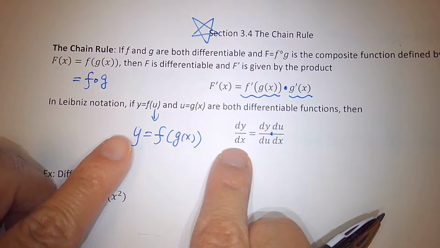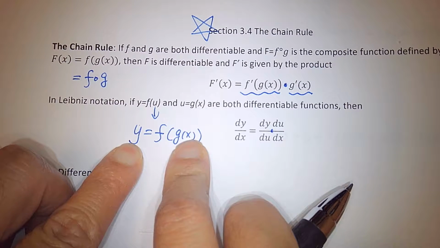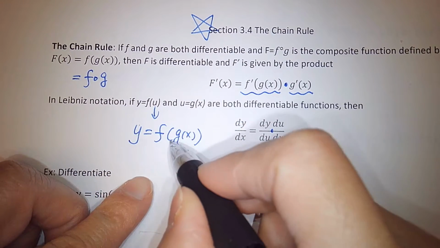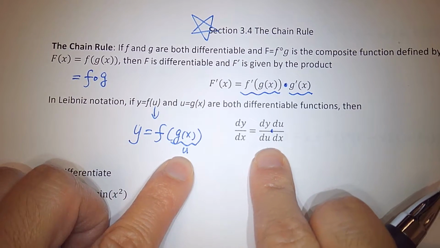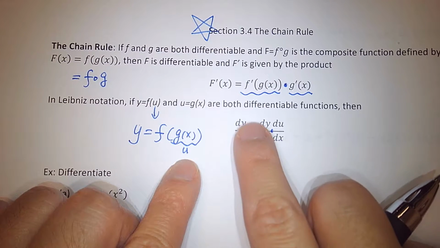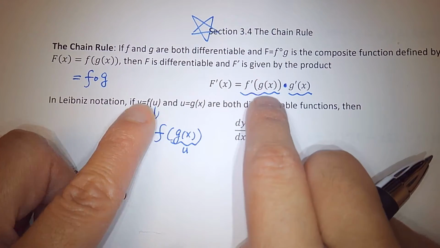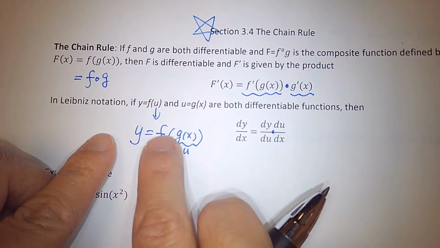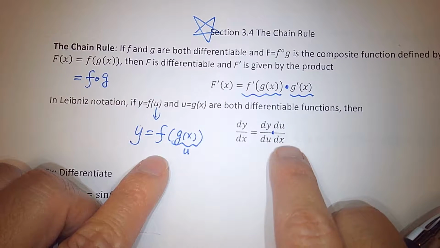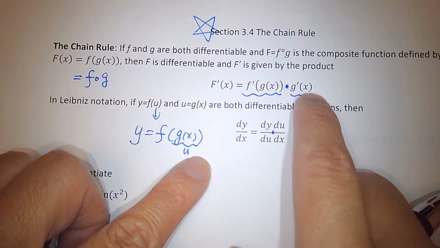dy over dx. We want to differentiate y with respect to x. How to do it? We're going to differentiate y with respect to u, and then differentiate u with respect to x. So dy over du, what is this? This is f prime. dy over du is the derivative of f. And then what is du over dx? du over dx is the derivative of g with respect to x.